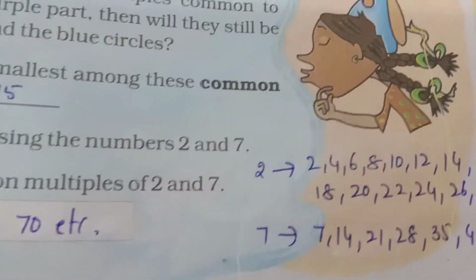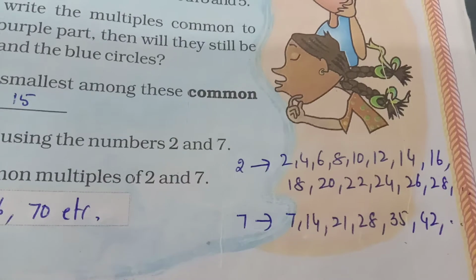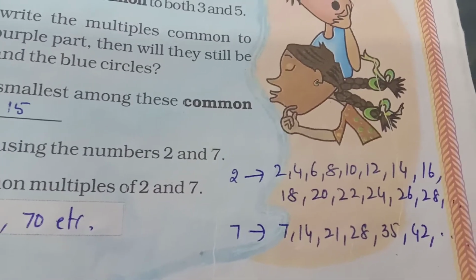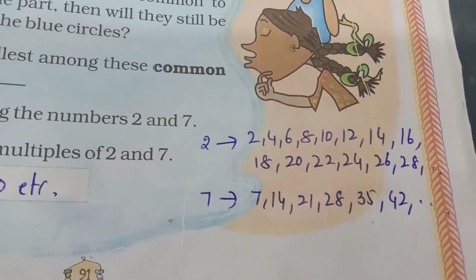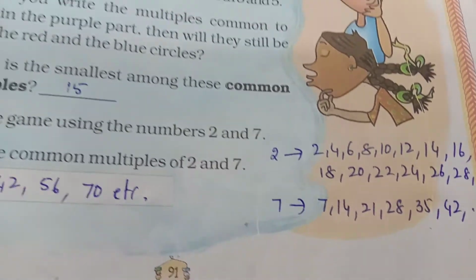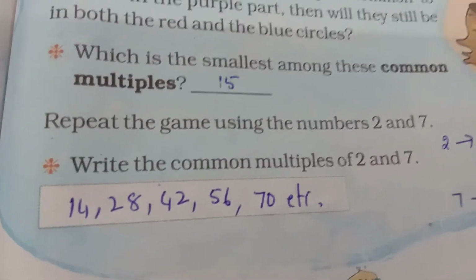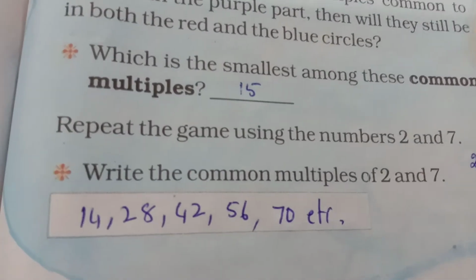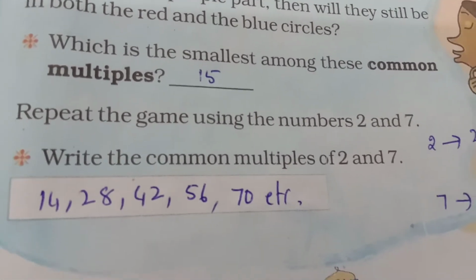So you write the multiples of 2 in the circles like 2, 4, 6, 8, 10, 12, 14, 16, 18, 20 and so on. Similarly, the multiples of 7, you write 7, 14, 21, 28, 35 and 42 in the circles. Wherever you find common multiples, like 14, you will find 28, 42, 56 and 70 and so on. Write these multiples in the common space of those two circles.